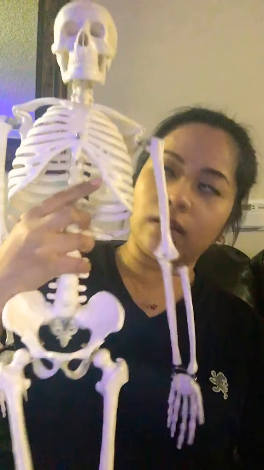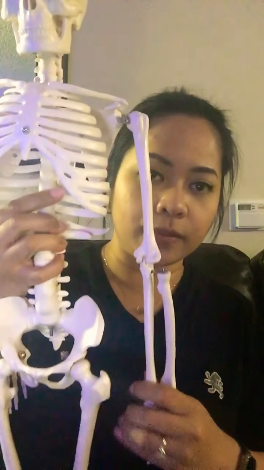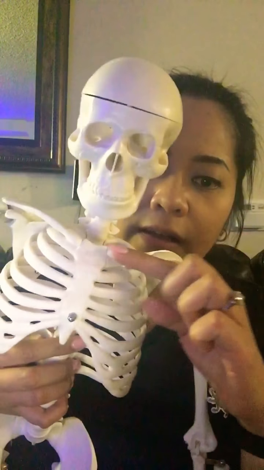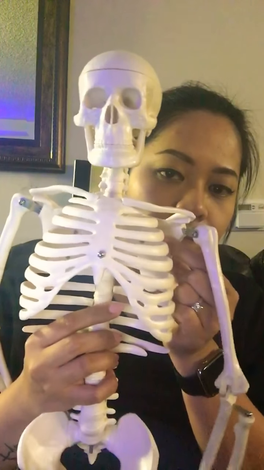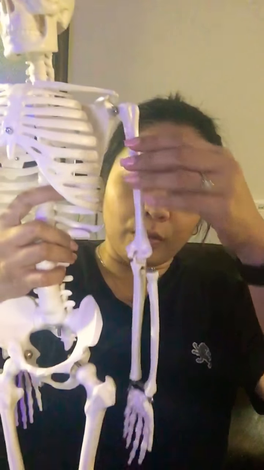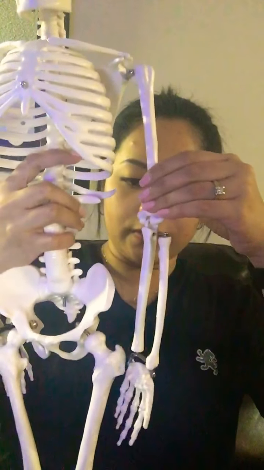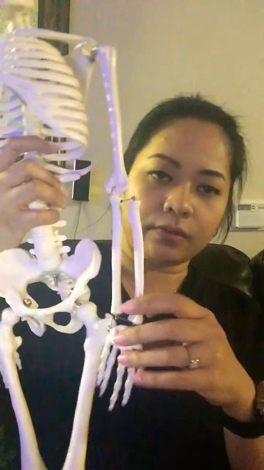So next is the appendicular skeleton. So this is the pectoral girdle and the upper limbs. So first, this is your clavicle right there, and then this is your scapula right there, your humerus, your ulna, and your radius.